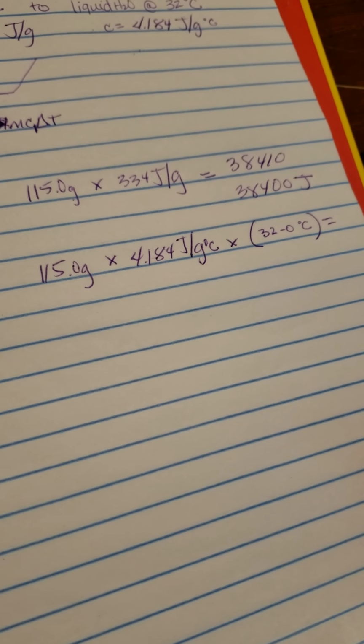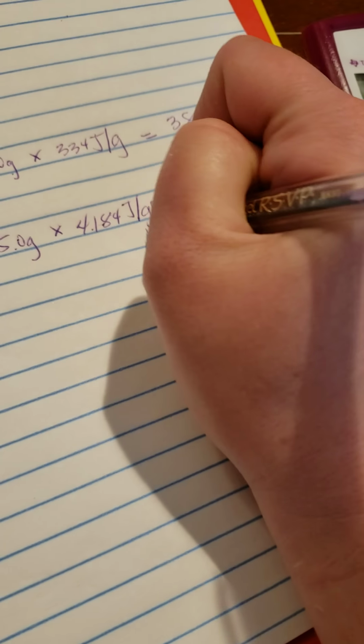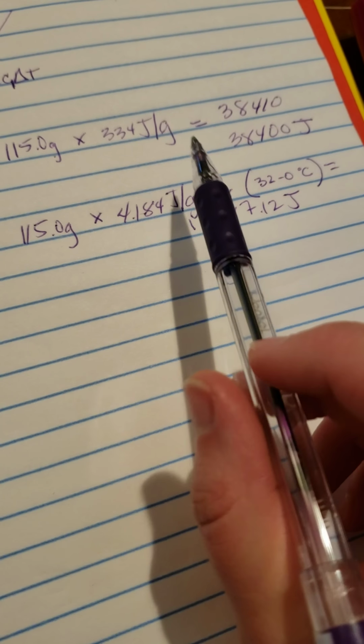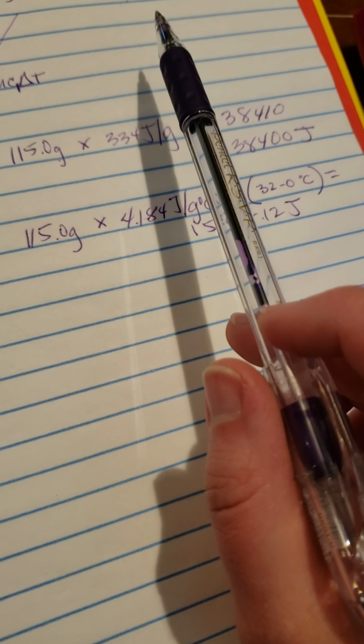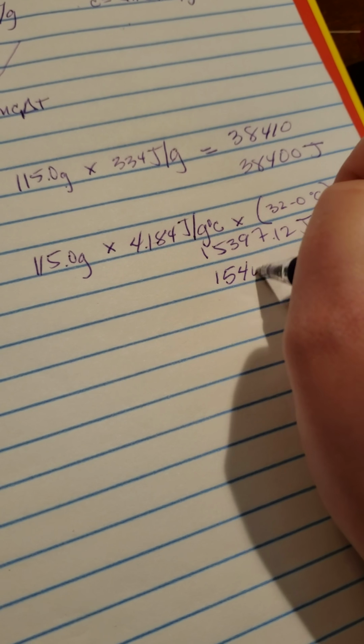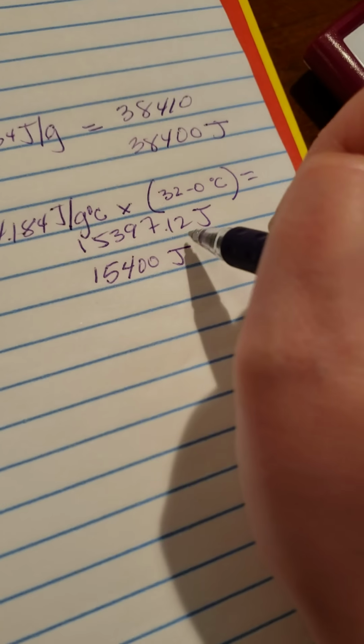So 115 times 4.184 times 32. And I got this value of 15397.12 joules on my calculator. And I'm going to round that to, let's see, I think they did 32.0. I'm not sure if they did 32.0 or not. So let's just round it to 3 sig figs, 15400 joules.